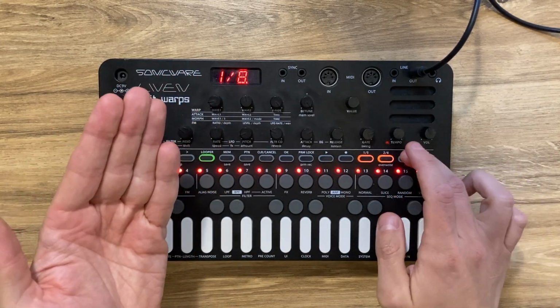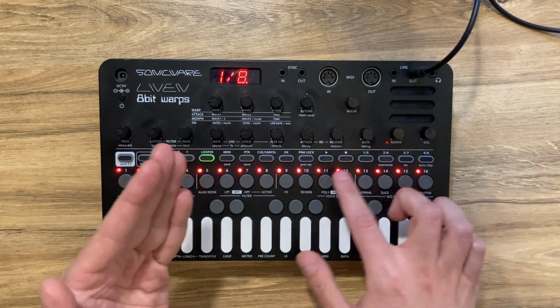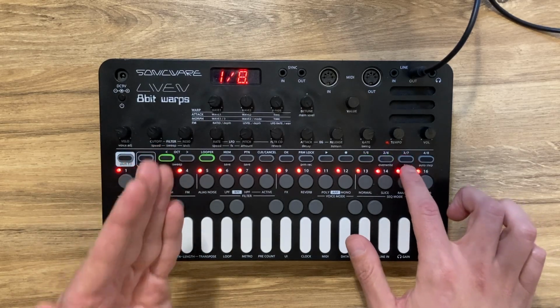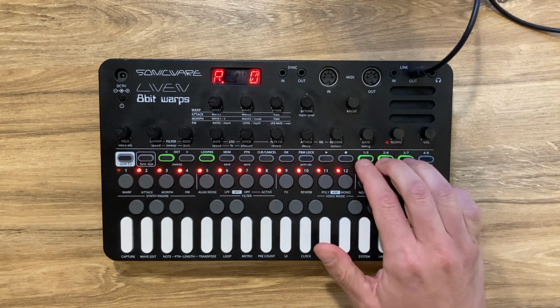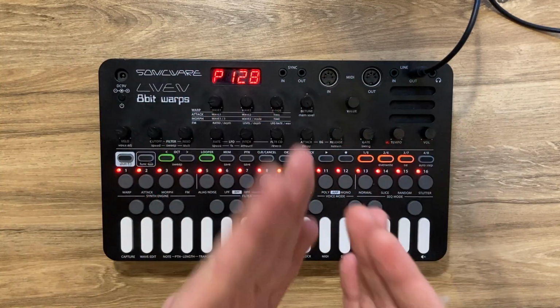Even more boring by itself, but if we put those notes in relationship to the notes we've already recorded, now we're going to sound like this. And I'm actually going to go ahead and just record our new sequence onto the third loop track on the 8-bit warps. Okay, and now we can just keep repeating the same process as many times as we want, or as many as our device makes possible.